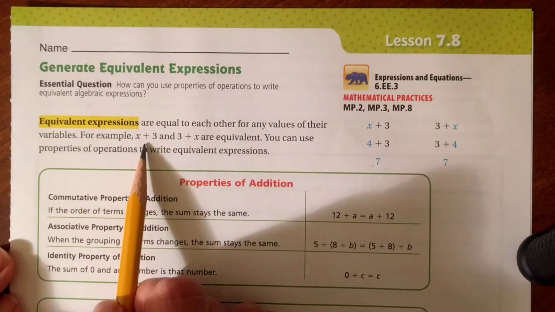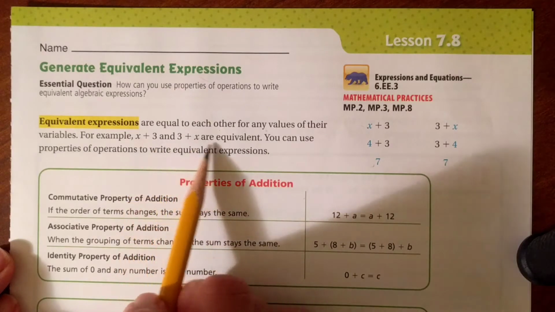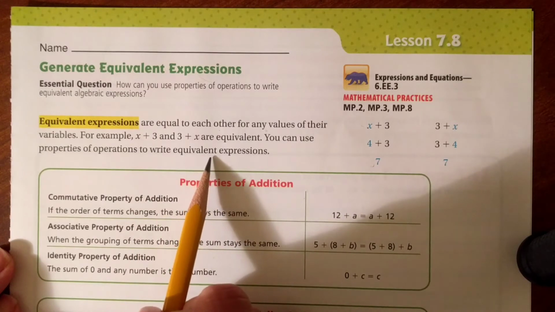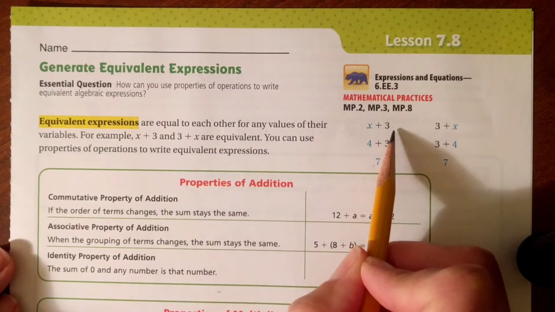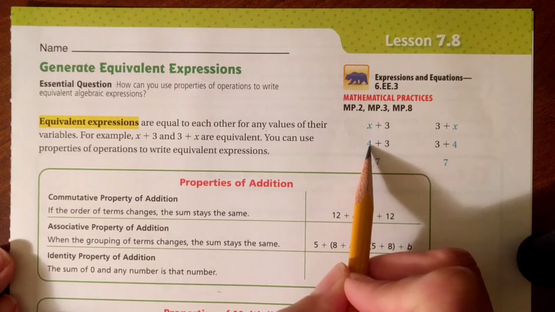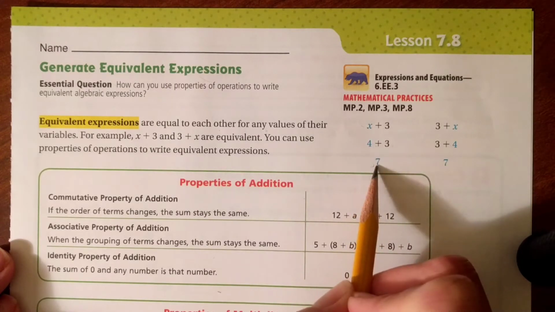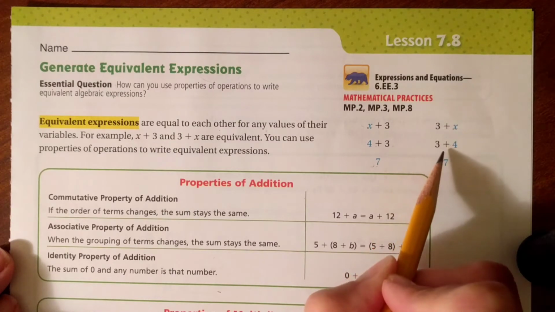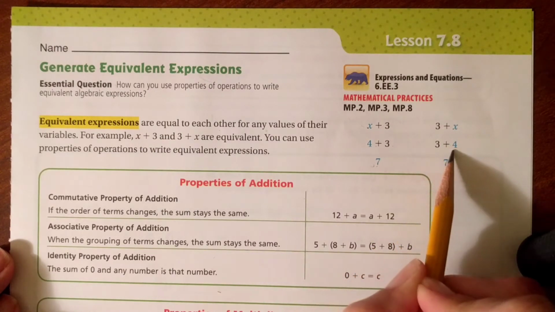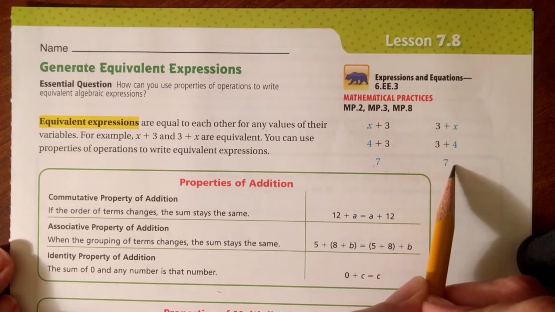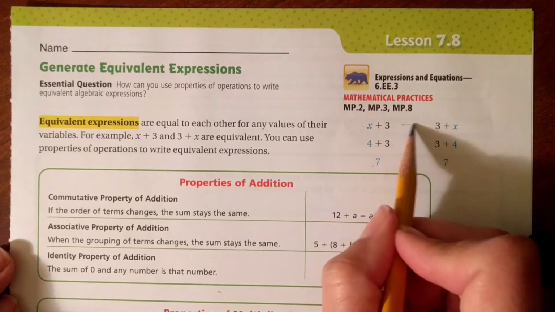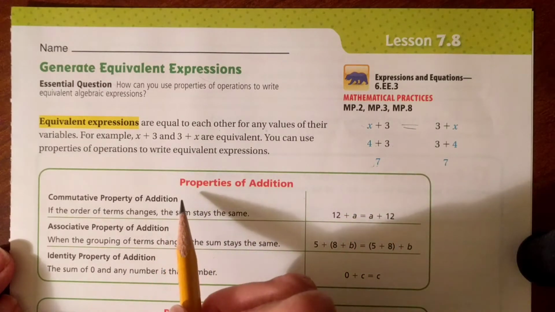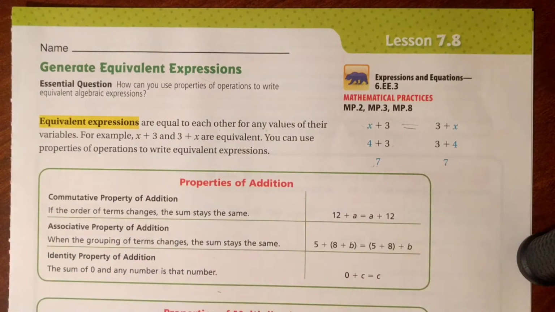For example, x plus 3 and 3 plus x are equivalent. You can use the properties of operations to write equivalent expressions. So x plus 3, if you substitute in a 4, 4 plus 3 is 7. 3 plus x, where you flip the two terms and you go ahead and substitute that 4 in, you still come out with 7. So these are equivalent expressions. They equal each other. So it depends on the properties whether or not that can work.